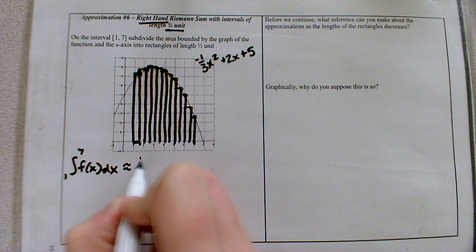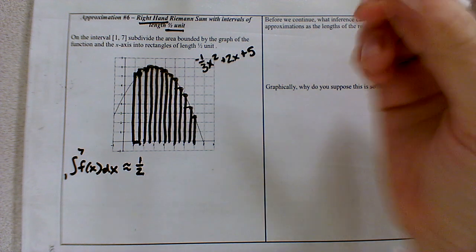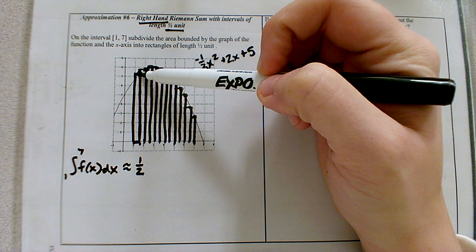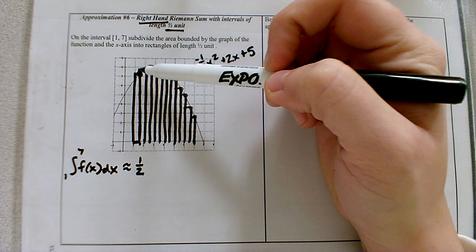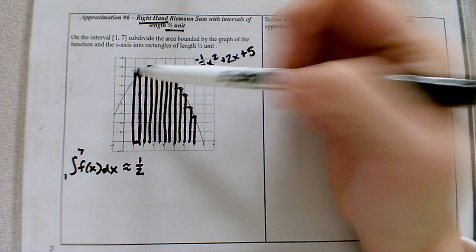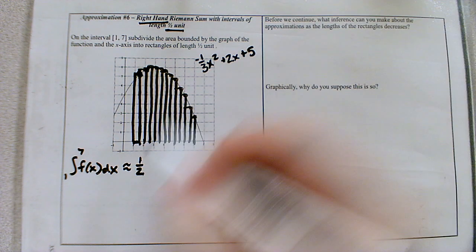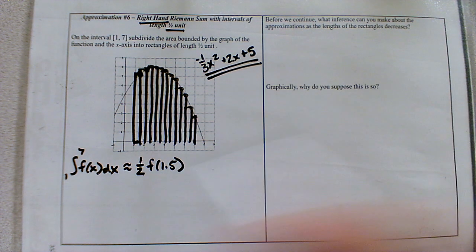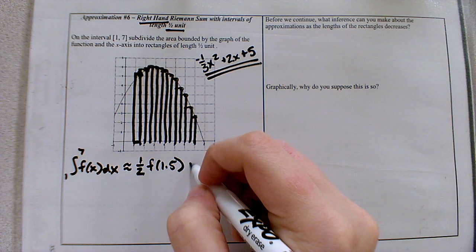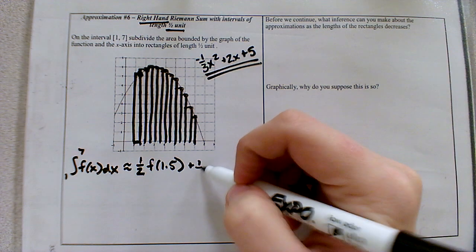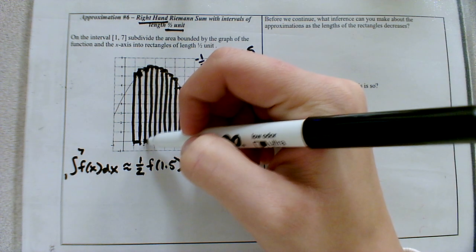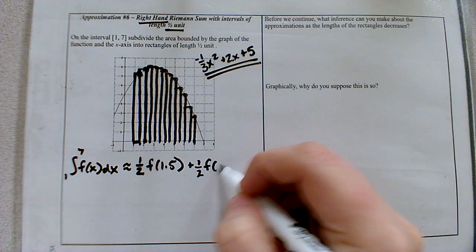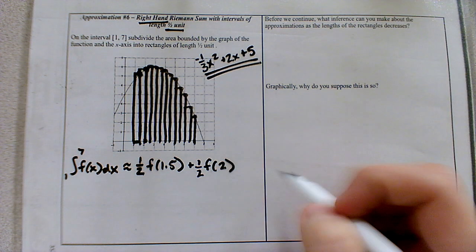So the base of my first rectangle is a half, and then the height is going to come from the right-handed point that we drew on the curve itself. And this point is on the curve at the x value of 1.5. So I'm going to plug in 1.5 into my function to figure out what that height is. For the next rectangle, it's going to have another base of a half, and this time the right endpoint had an x value of 2. Alright, so I'll have f of 2.